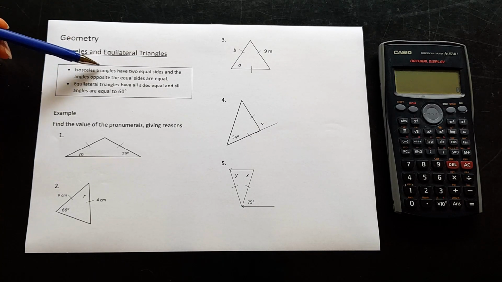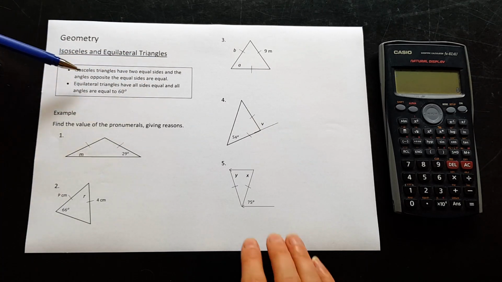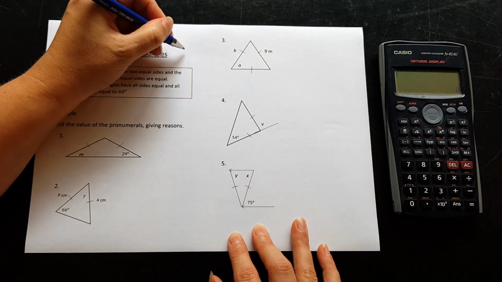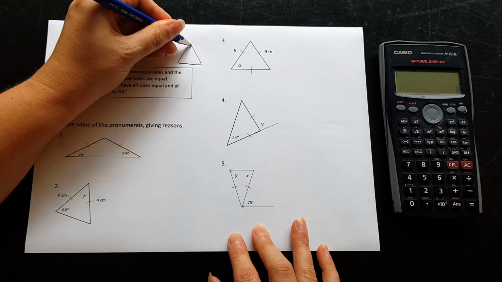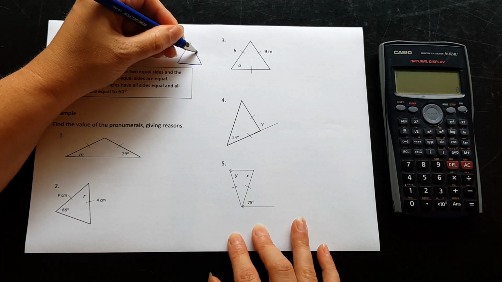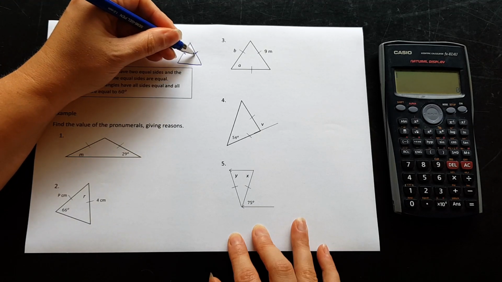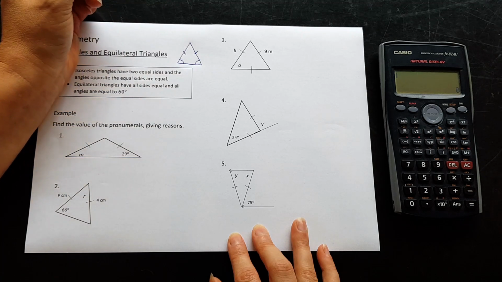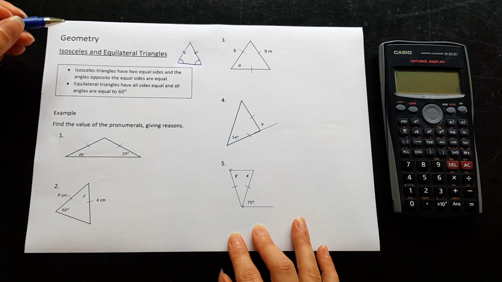An isosceles triangle is a triangle that has two equal sides and the angles opposite the equal sides are also equal. So if this was my isosceles triangle and this side were equal, it would mean that the angles opposite, that one and that one, are also equal. Okay, so that's an isosceles triangle.